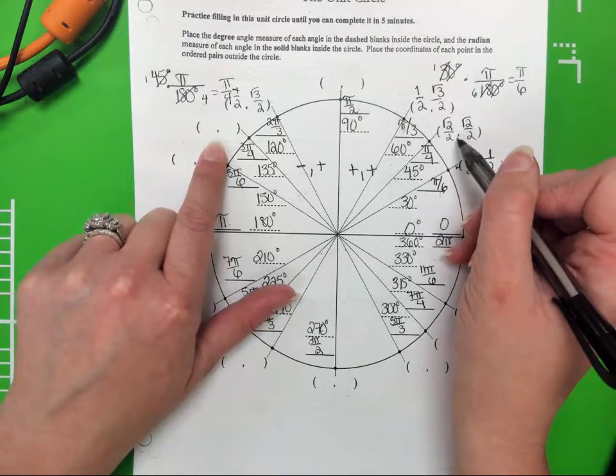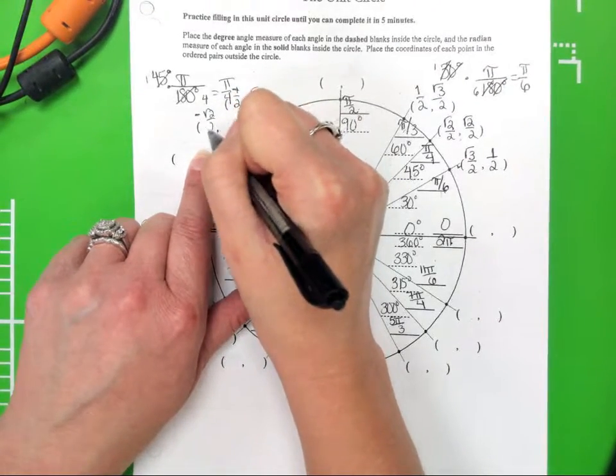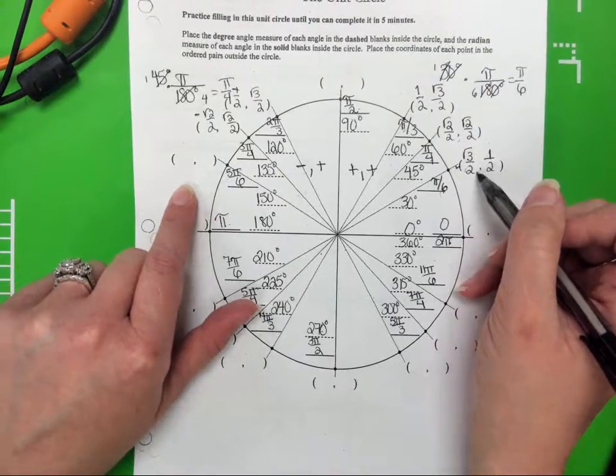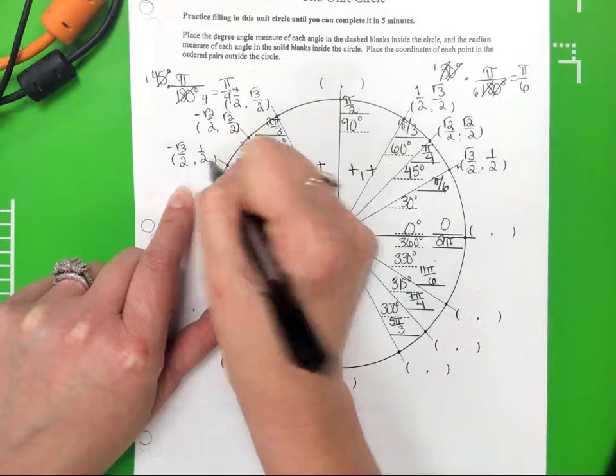All right, match the next ones up. The middle one matches up with square root of 2 over 2, but the first one's negative. And then the next one, square root of 3 over 2. The first one's negative.